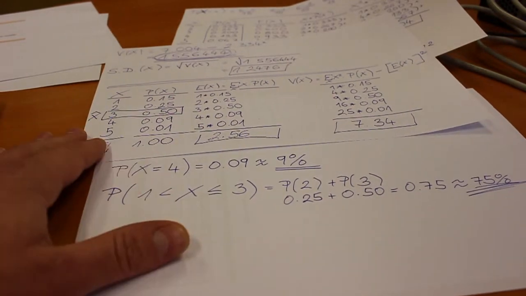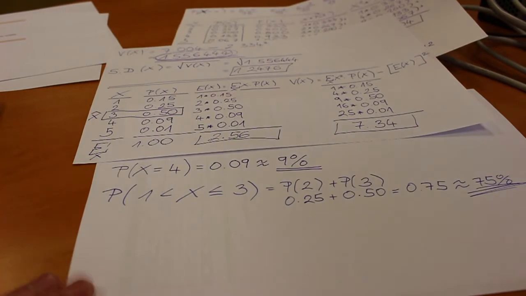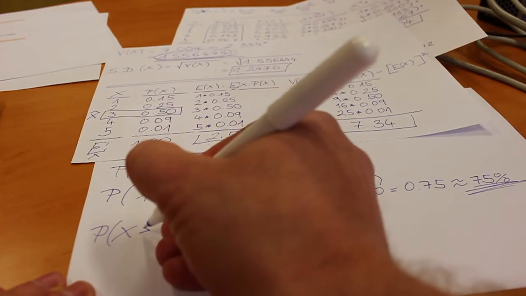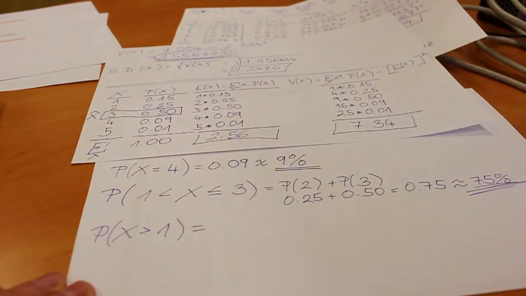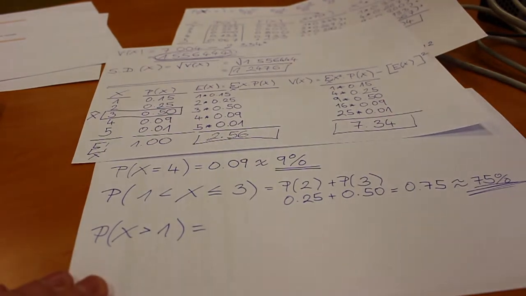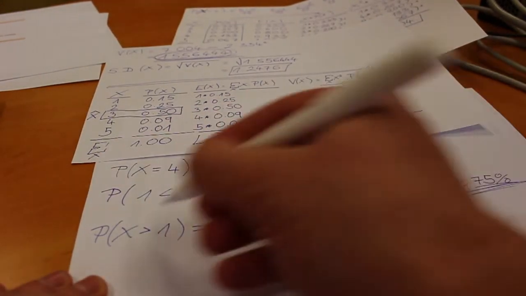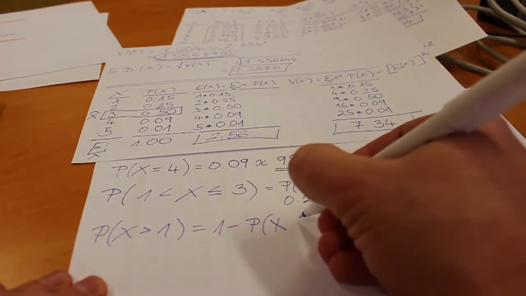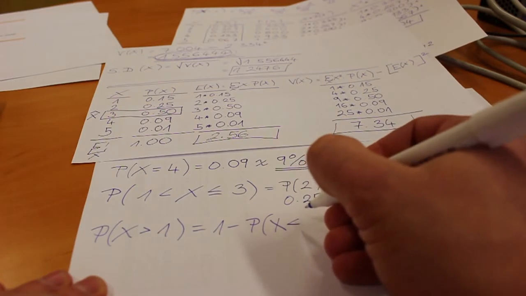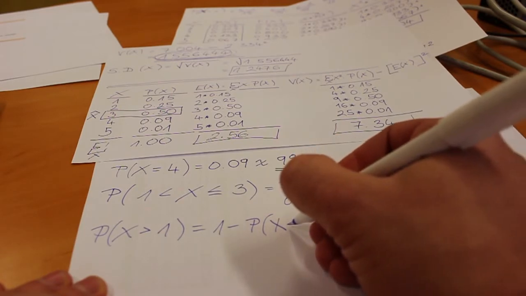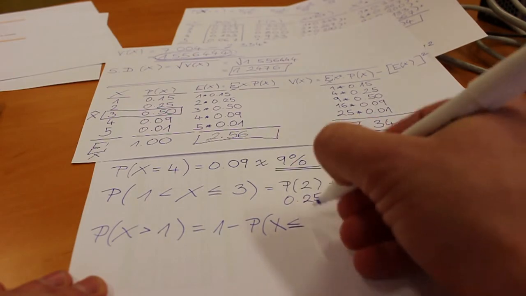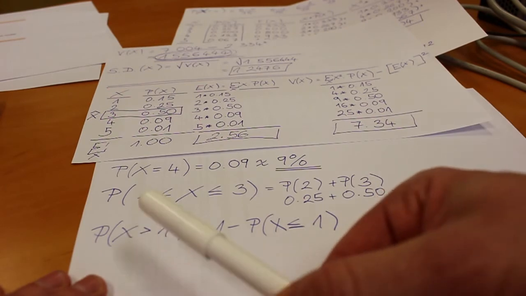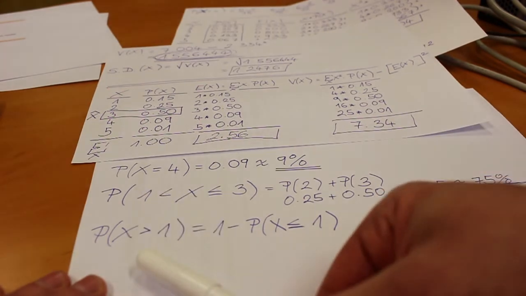And finally, we can calculate the probability that random variable x will be higher than 1. Okay, so this can be calculated as 1 minus the probability that random variable x will be smaller or equal to 1, because what is higher than 1? 2 or 3 or 4 or 5.